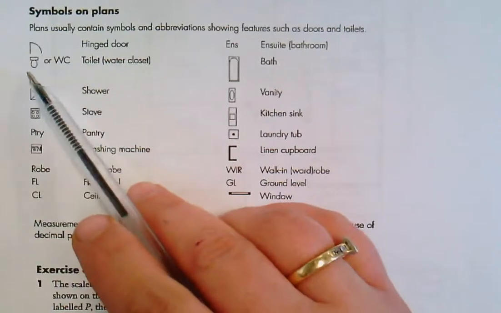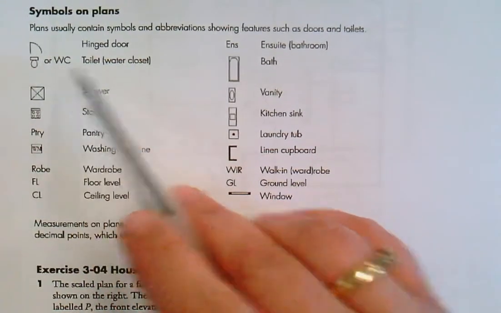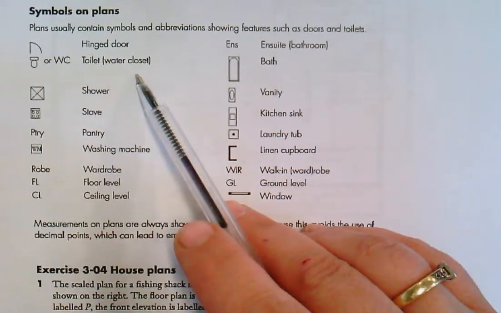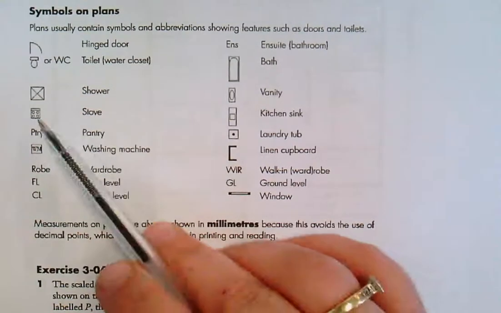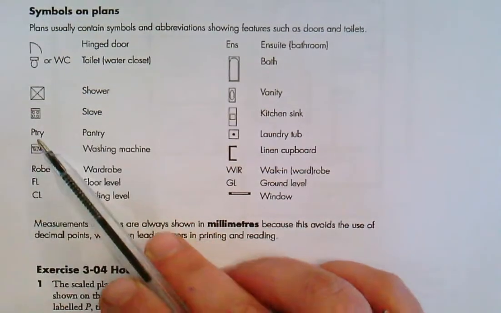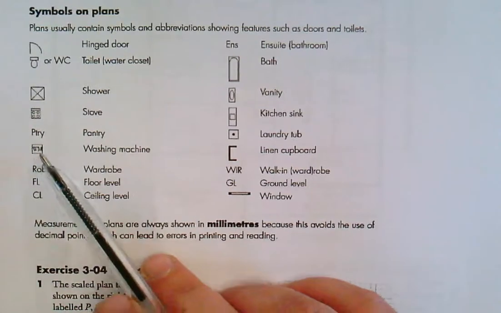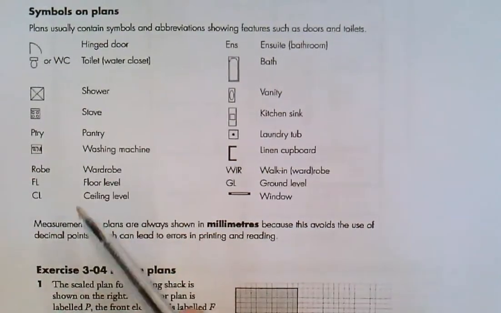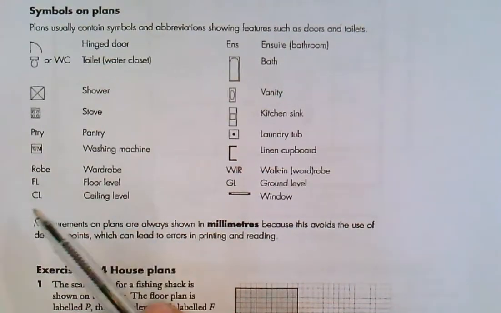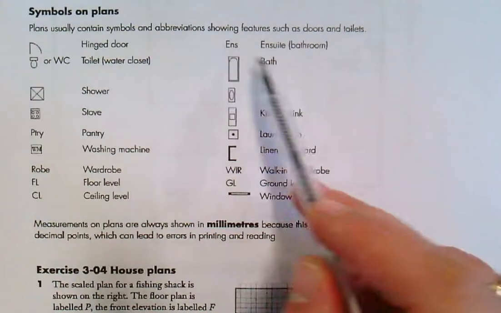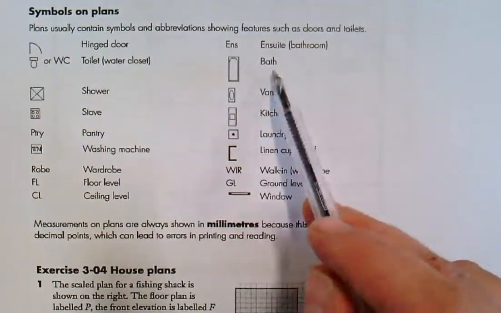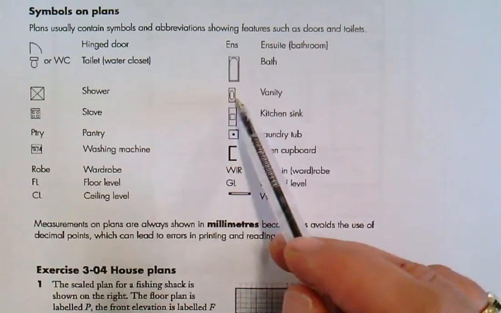You've got doors, a toilet or a water closet. I think they call that overseas. A shower looks like that. There's a stove. A pantry, PTRY. A washing machine, WM. A wardrobe is called a robe. FL is floor level. CL means ceiling level. ENS is an ensuite. That's a bath. It looks like one. This is a vanity.